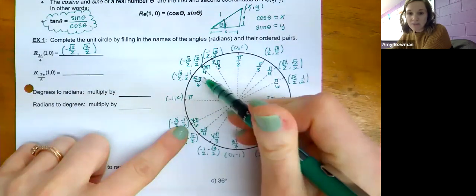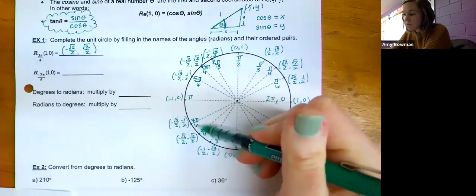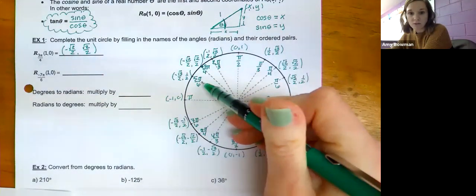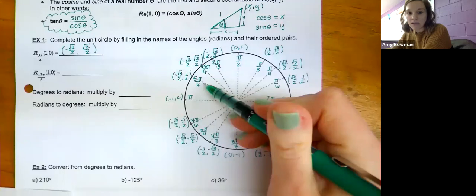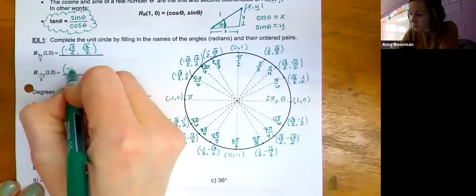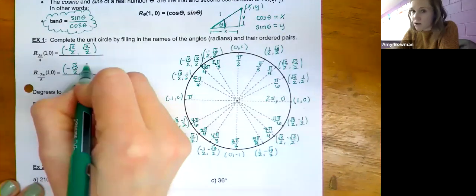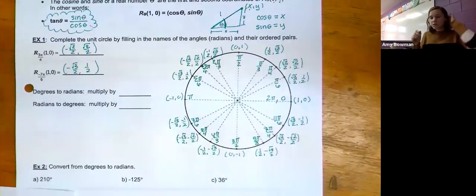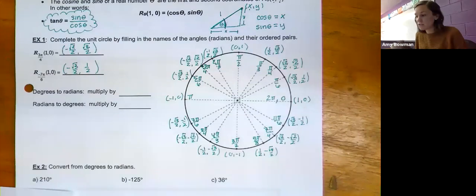So negative 7 pi over 6, a rotation of that is actually the same as the rotation of positive 5 pi over 6. So that's going to land right here at negative root 3 over 2 comma 1/2. So that's how you'll handle those negative rotations.